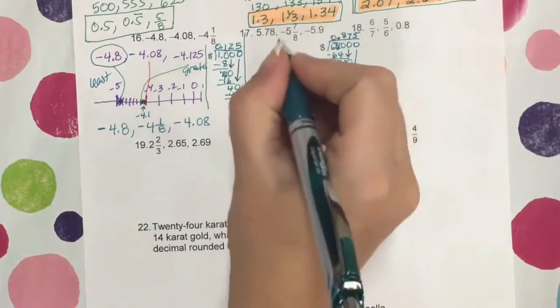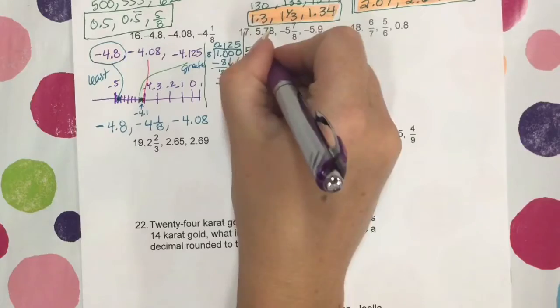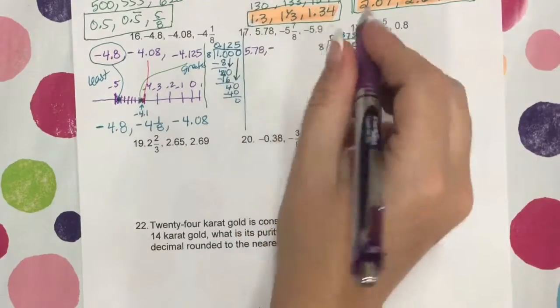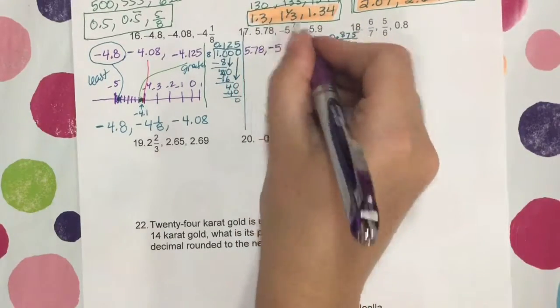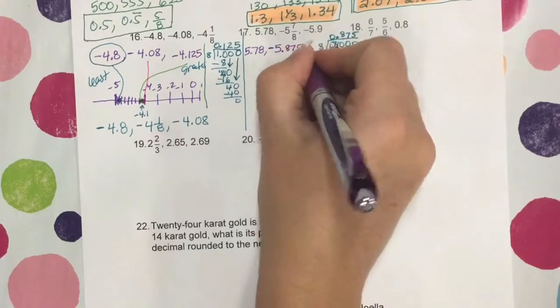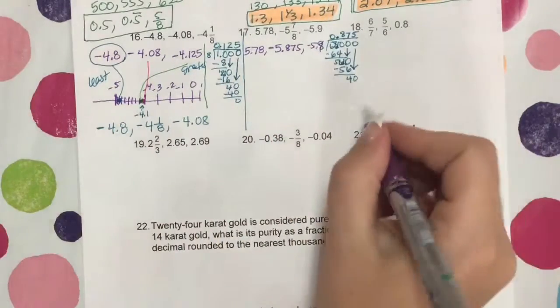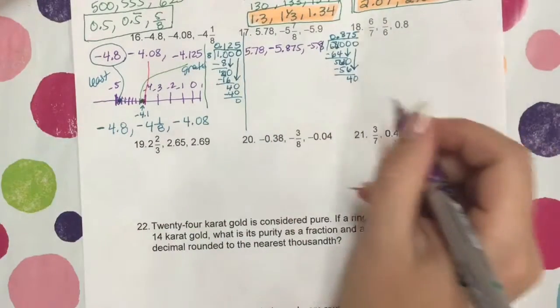So we have a positive 5.78, and then we have a negative 5 7/8, which is the same thing as negative 5.875, and then we have a negative 5.9. So I'm going to go ahead and make a number line here.